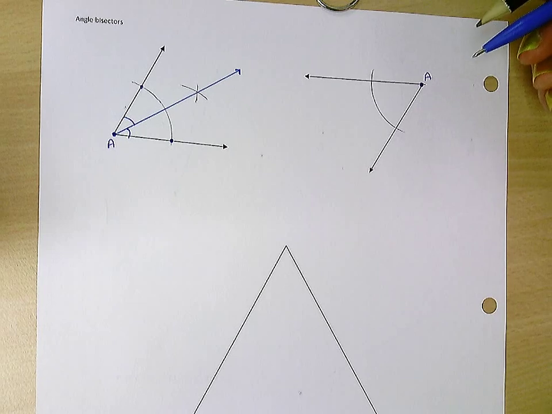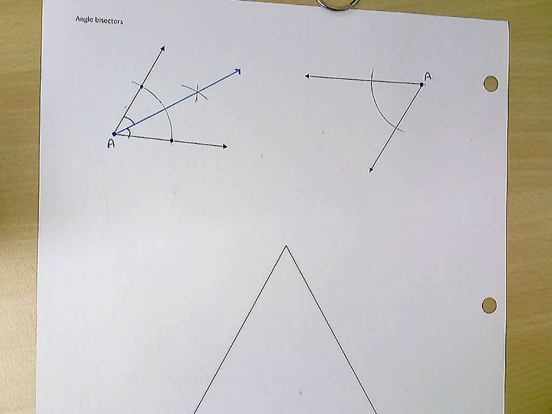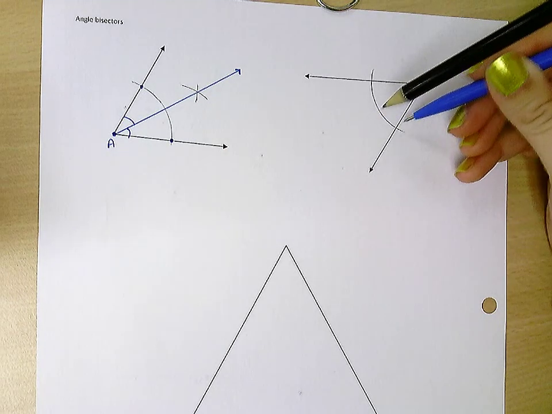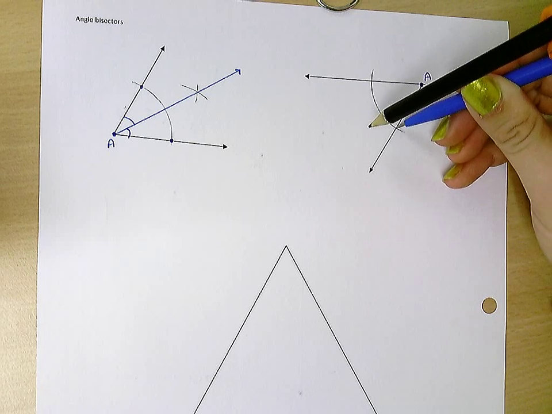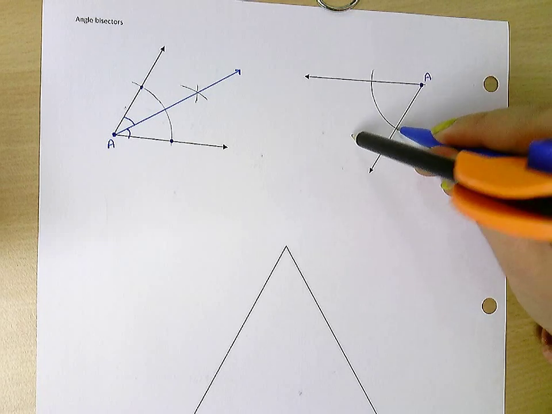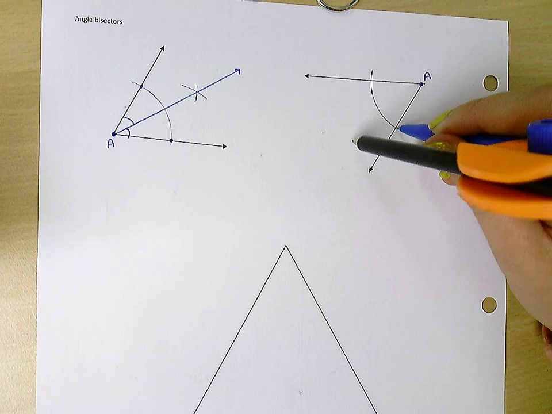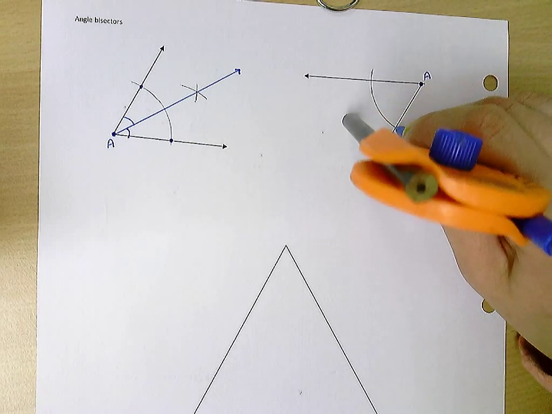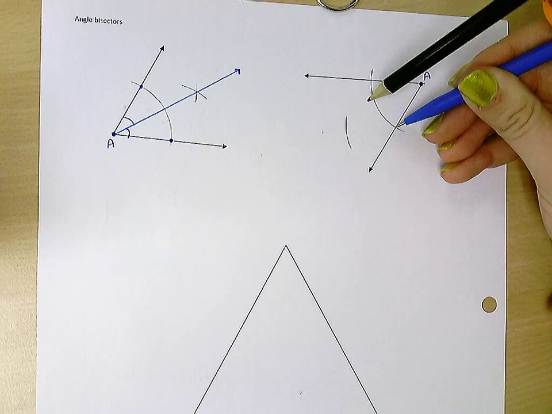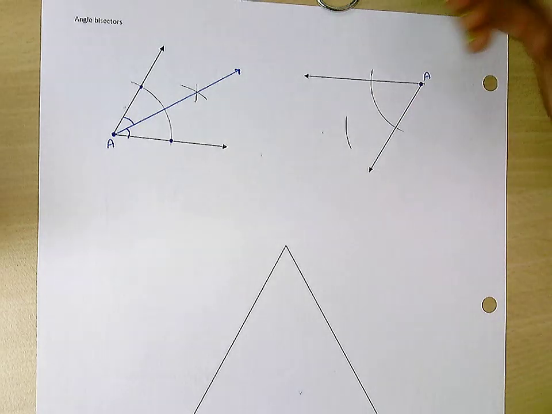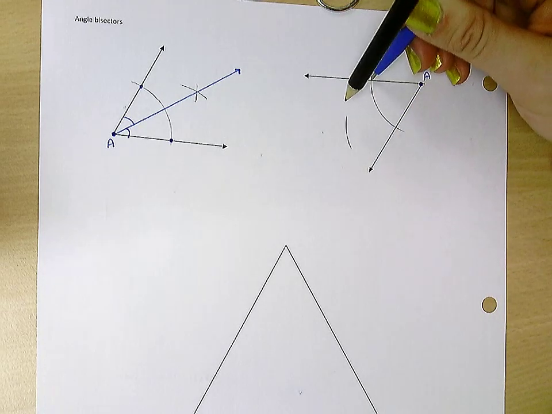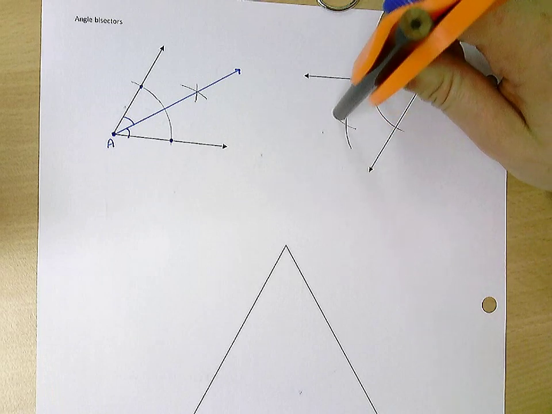From there, keep your compass the same width. Place your compass on one of the intersection points. Make another dash across from the vertex, so inside your angle. Same thing from the other intersection point, inside the angle.